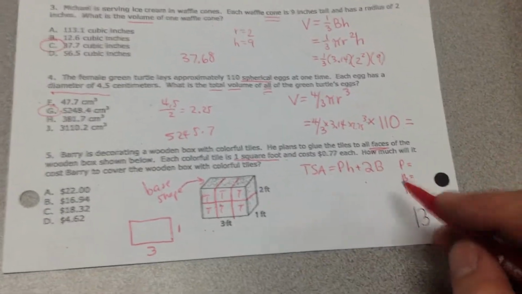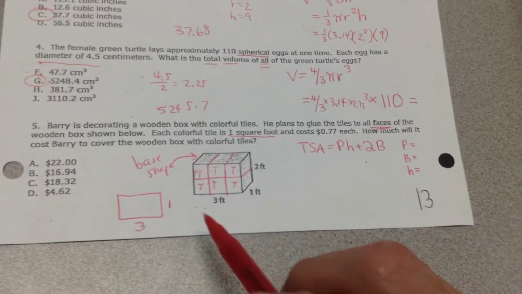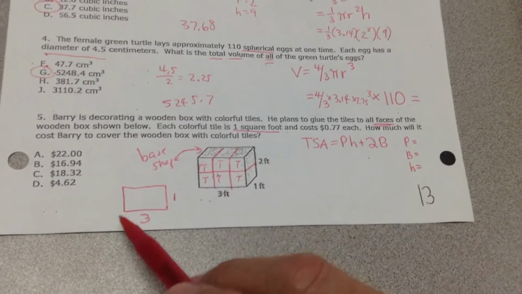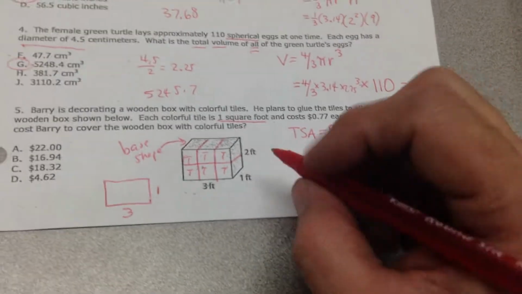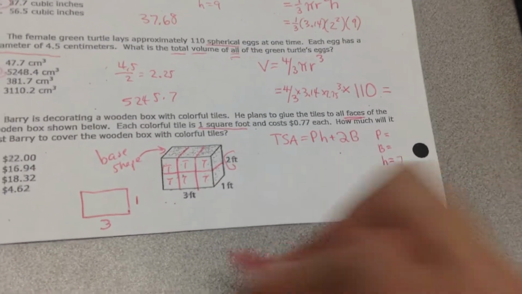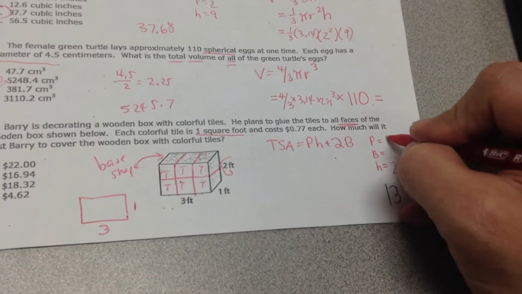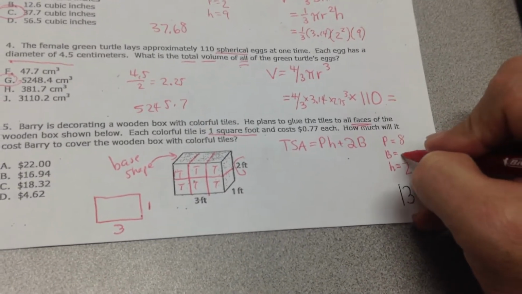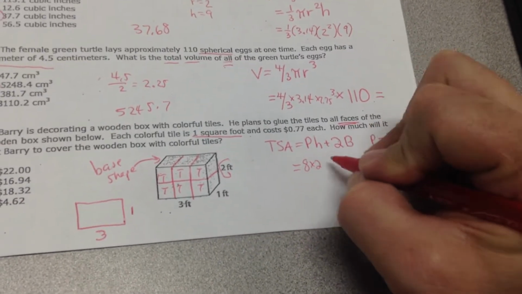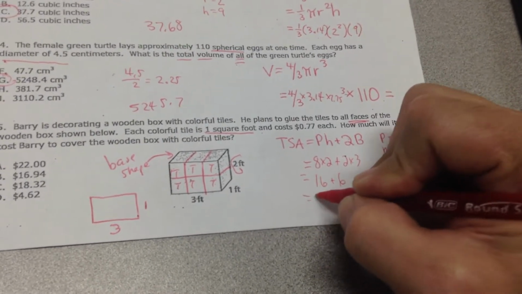And to do that, we're going to do our formula for total surface area, pH plus 2b. Again, what you want to do with this is draw your base, which is this shape here at the top. It's a 3x1 rectangle. Our height, the first thing we want to write down, is that 2 right there, so the height is 2. Just got to find the perimeter of this. 3 plus 1 is 4. Do that twice to go all the way around is 8. And then the area of it is just 3 times 1. So let me put these numbers in our formula. 8 times 2 plus 2 times 3 gives us 16 plus 6, which is 22.